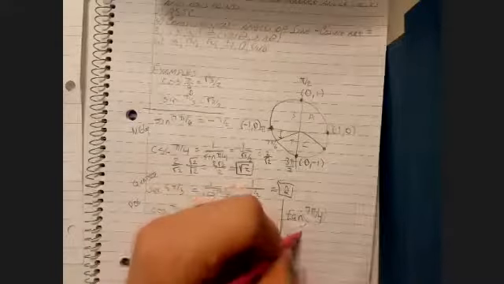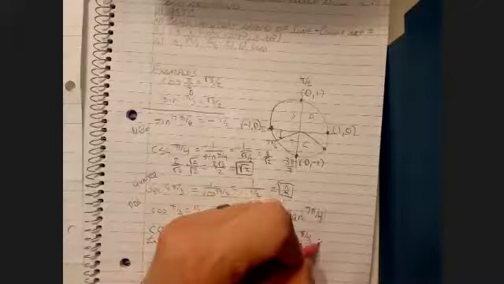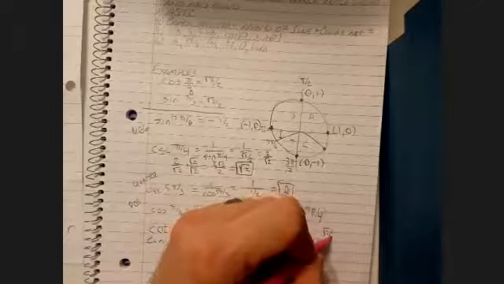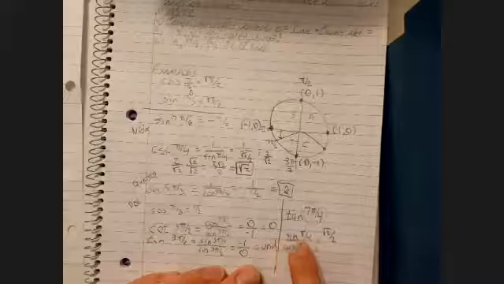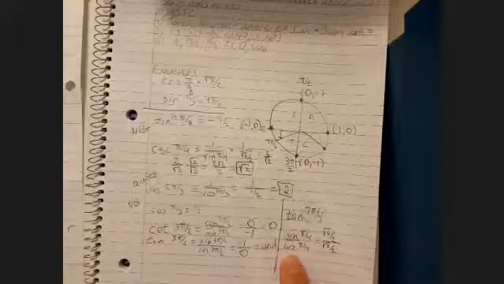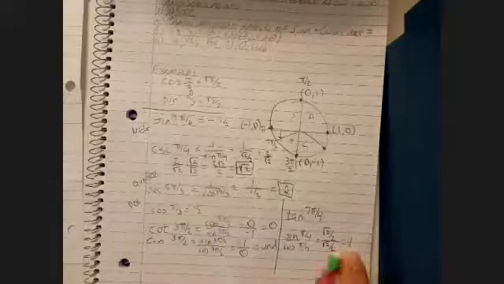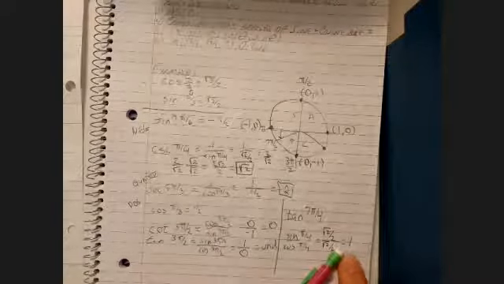So the reference angle is pi over 4, and sine of pi over 4 is square root 2 over 2. That's one of the special ones that we memorized. Pi over 4 and itself are complementary angles, so sine of pi over 4 and cosine of pi over 4 are going to have the same value, square root 2 over 2. So their ratio, sine over cosine, is going to be equal to 1. That is what the value of tangent of pi over 4 would be.